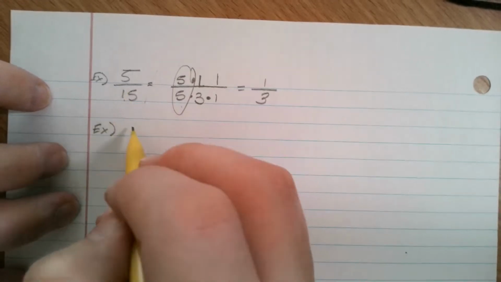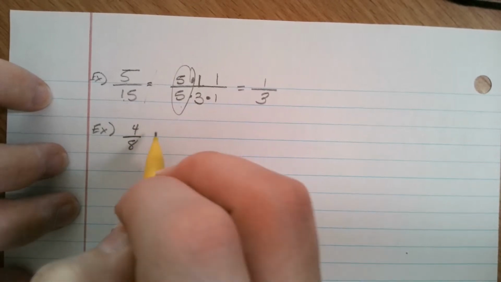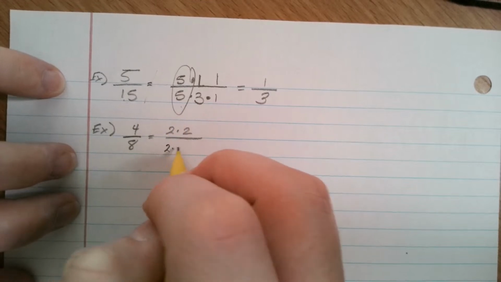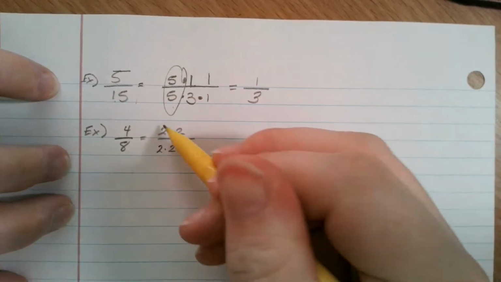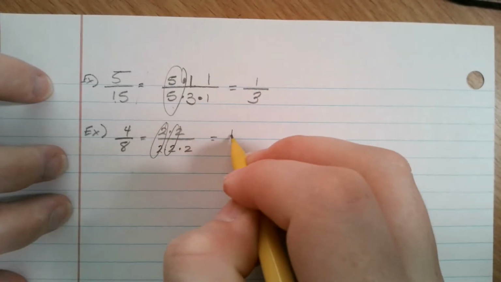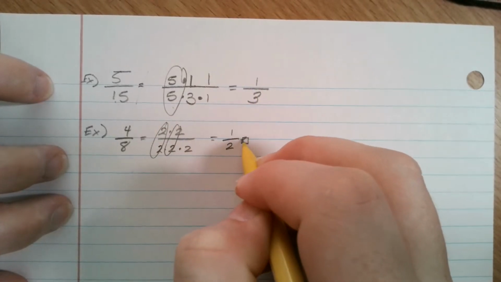So we have another example of 4 over 8, wherein 4 is 2 times 2, 8 is 2 times 2 times 2. So 2 and 2, we're left with nothing but a 1 over the 2.